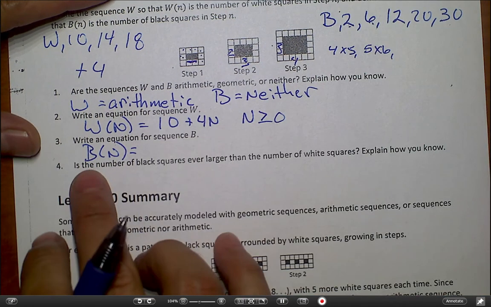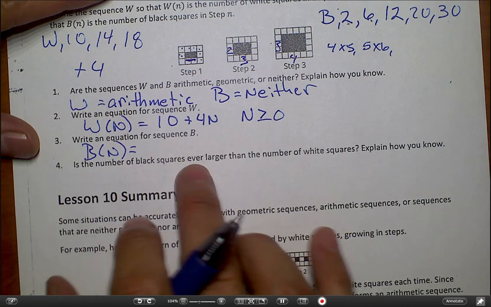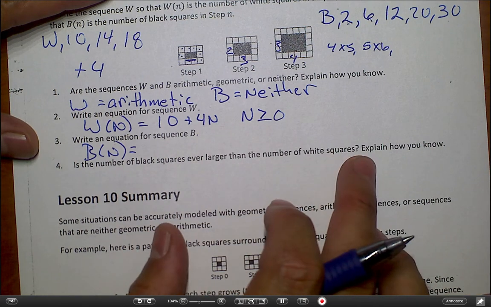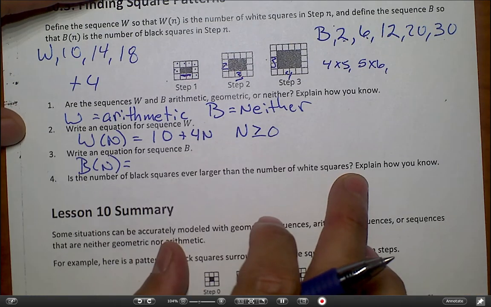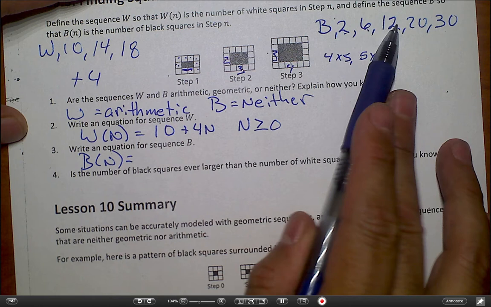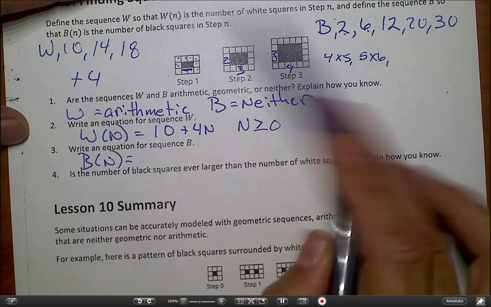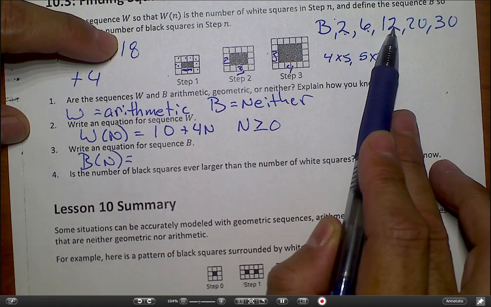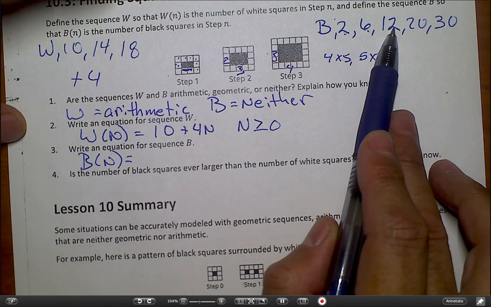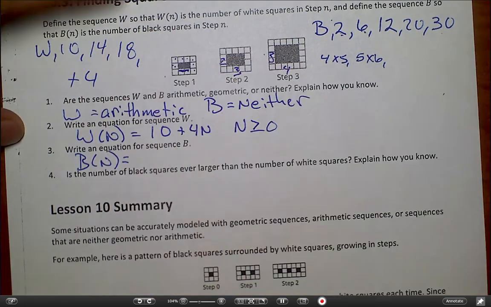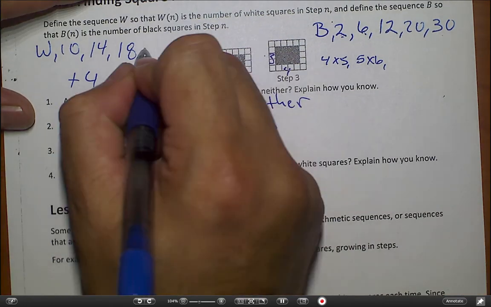All right. Is the number of black squares ever larger than the number of white squares? So now let's see. How many do we have here? 1, 2, 3, 4, 5. We have 5 there. 1, 2, 3. So after 3, is the black squares more? No. Okay, so what would be the fourth one? 22.